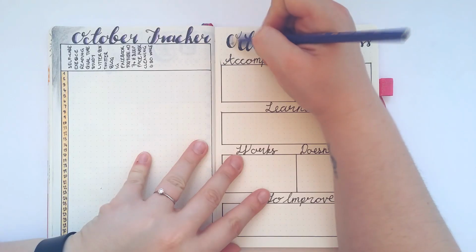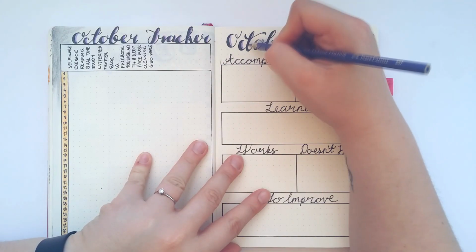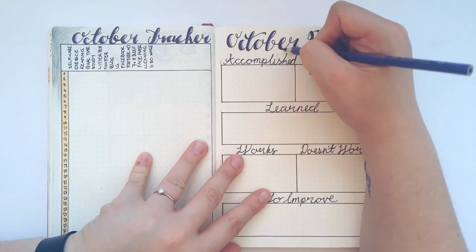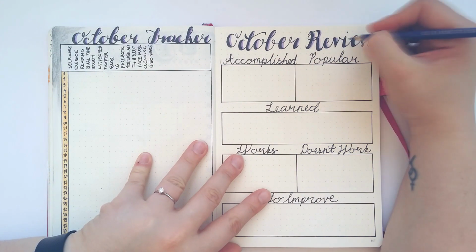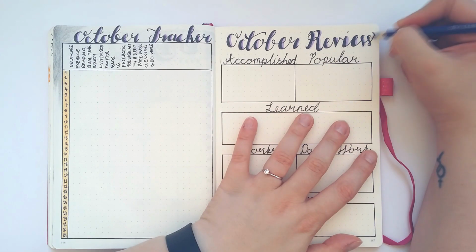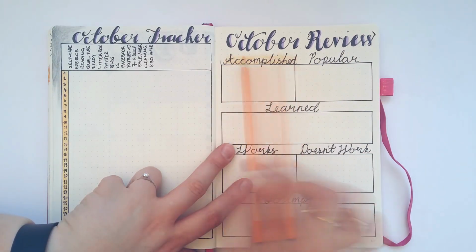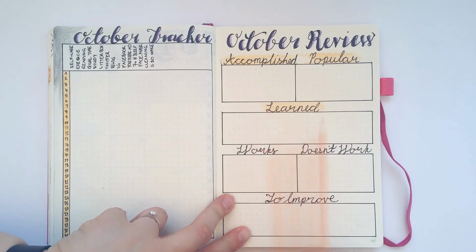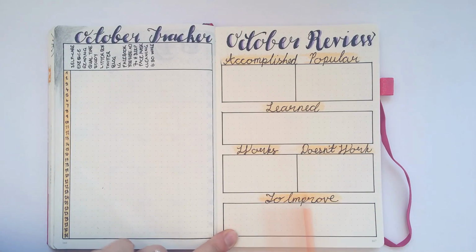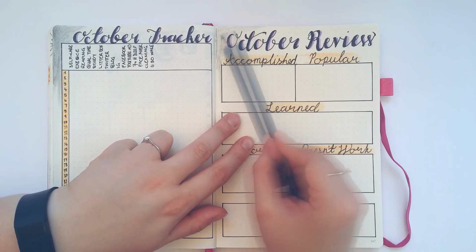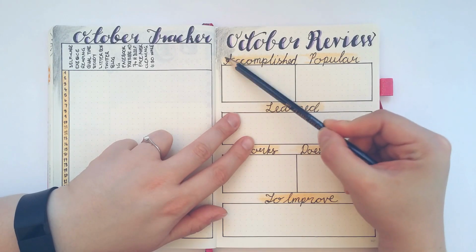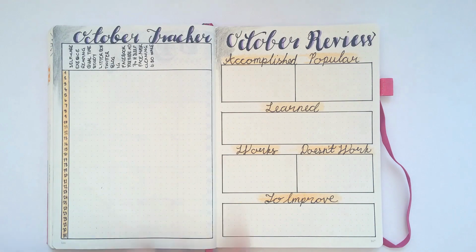Now I'm going to add some colour, again with the purple, to tie it into all of the previous page headers. And also the orange, again to tie it into the other pages. Same story with the black. And there we go. That is the finished October review page.